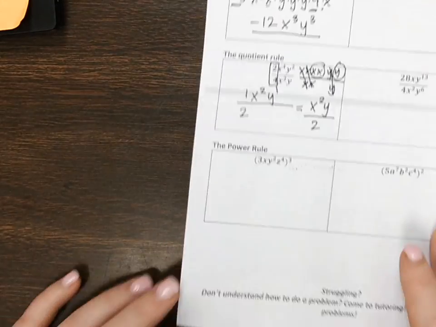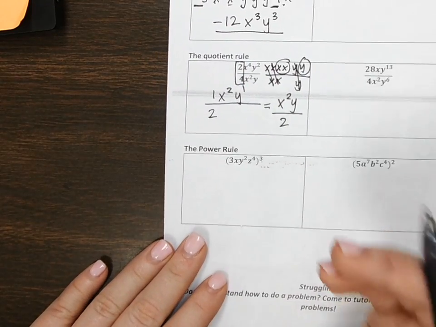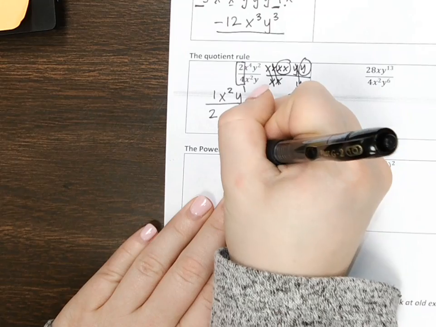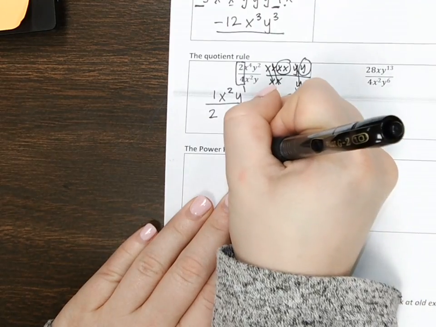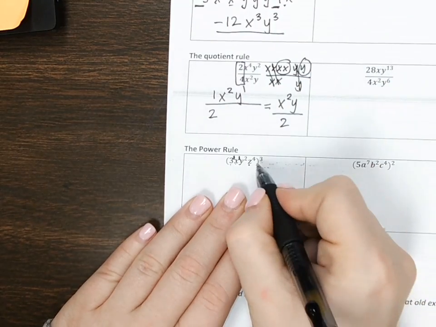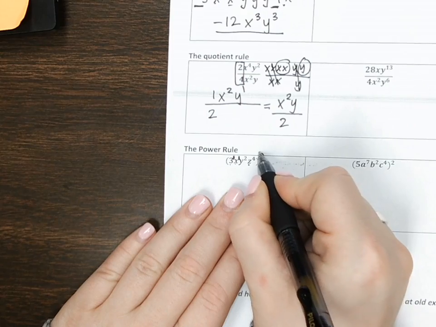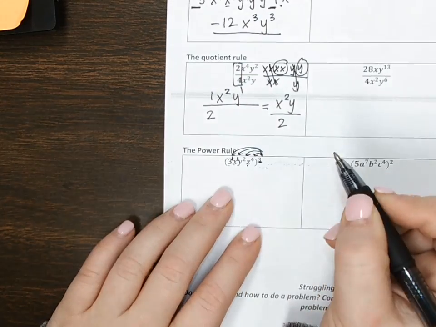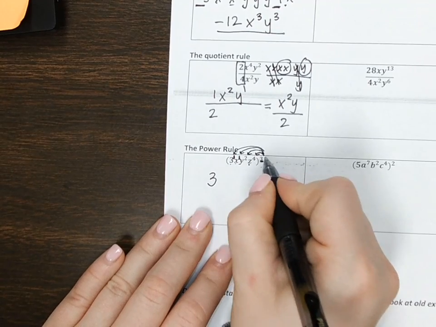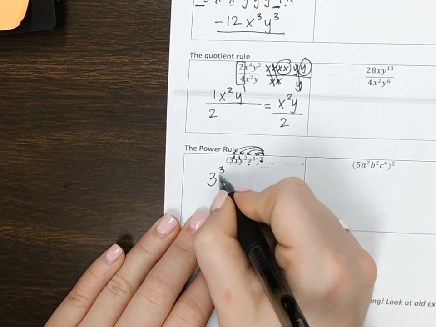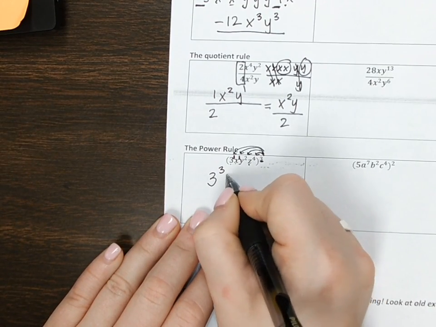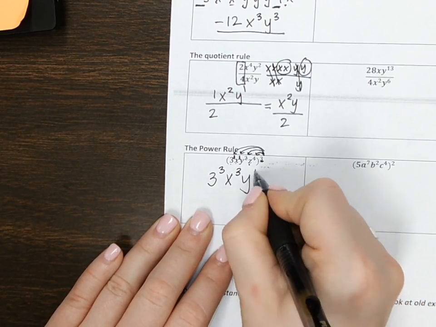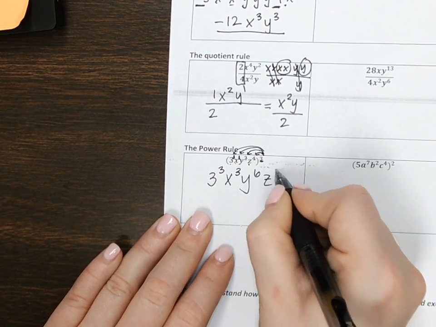Alright, let's do one product rule together. The very first thing you should look at is, does every single base have an exponent? This 3 needs an exponent 1 and this x needs an exponent 1. When we have an exponent on the outside of parentheses, we're going to distribute that outside exponent. So this becomes 3: 1 times 3 is 3, so 3 to the power of 3. 1 times 3 is 3, so x to the power of 3. 2 times 3 is 6, y to the power of 6. 4 times 3 is 12, z to the power of 12.